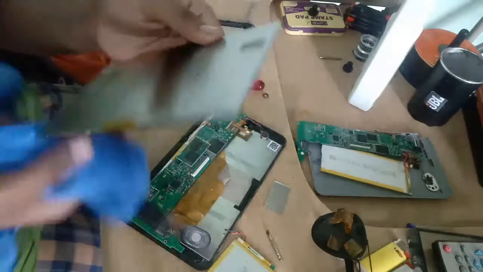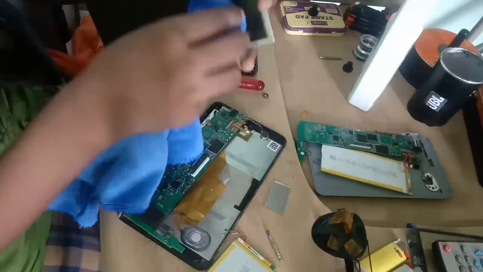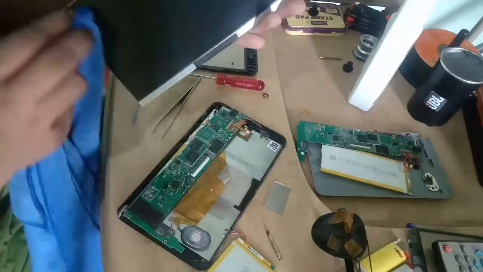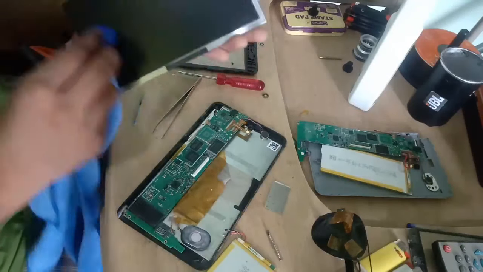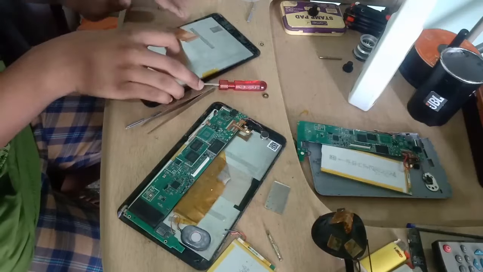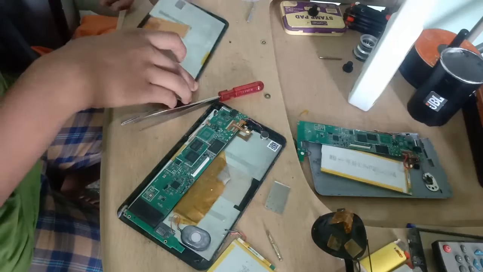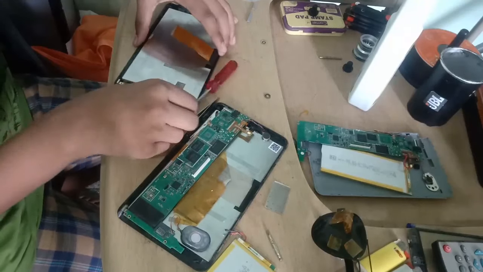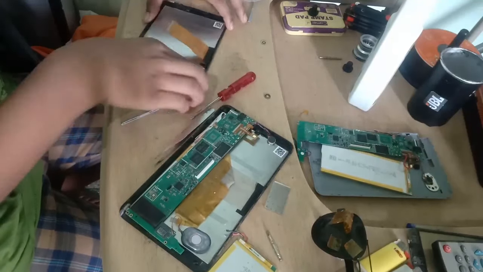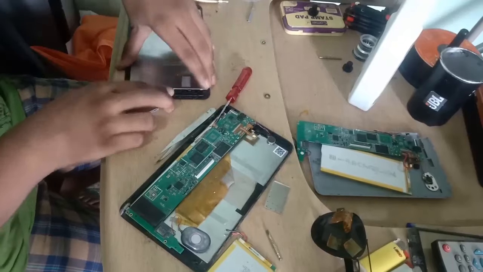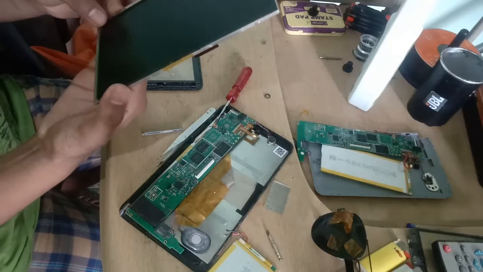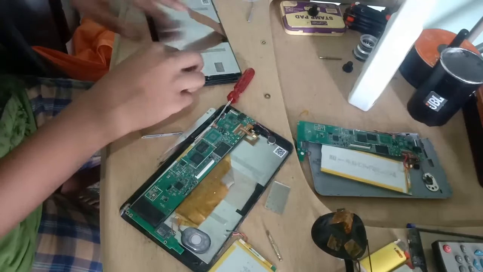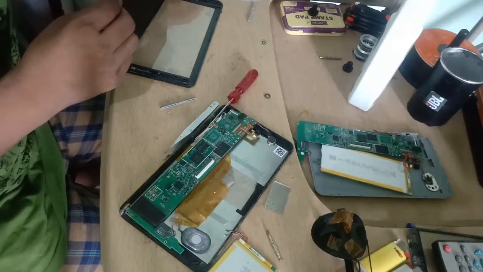Now that's the real display, the IPS display. I'm going to wipe it over because it was very dirty, a lot of dirt was in there. Now let's clip it back in. That was a bit hard, because if I break it, then I need to buy a new one, which is absolutely not possible. I searched a lot online and couldn't find a single spare part for this product.